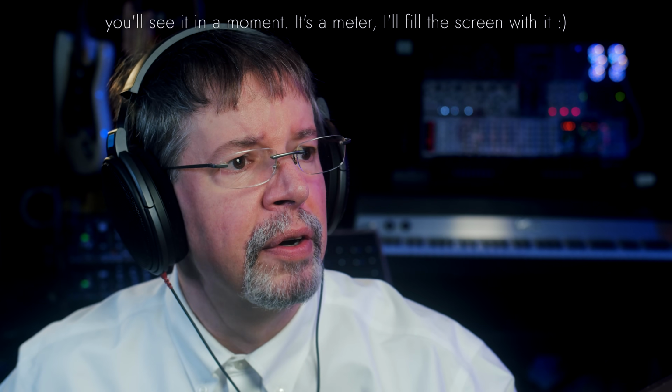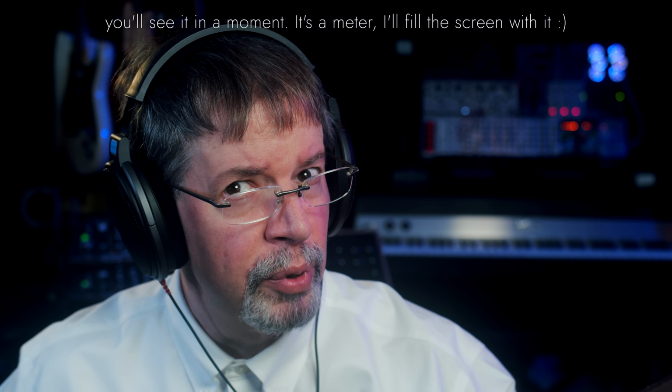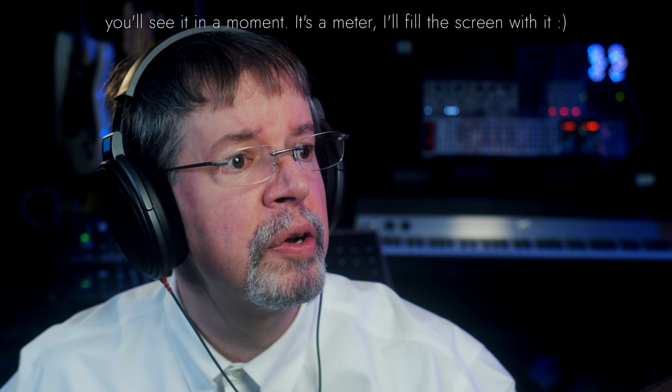Airwindows Meter is the most recent version, and I'm going to show you some things about it now. This is my mix/mastering guide meter, and the idea is a tool that'll help you out in ways that other meters and tools that you could get might not really do. So let's have a look.